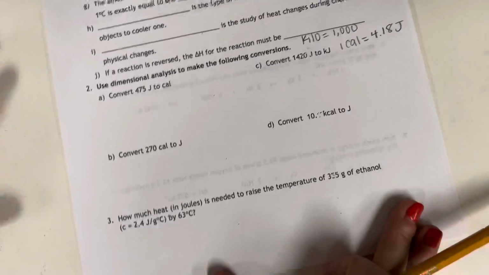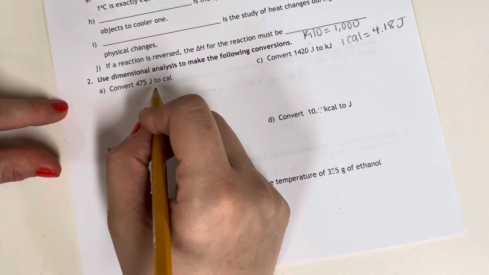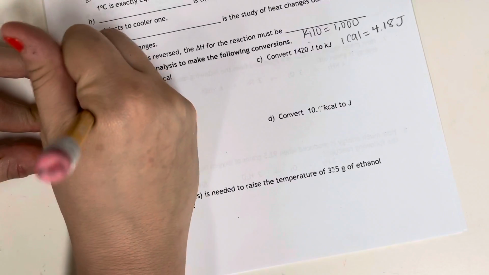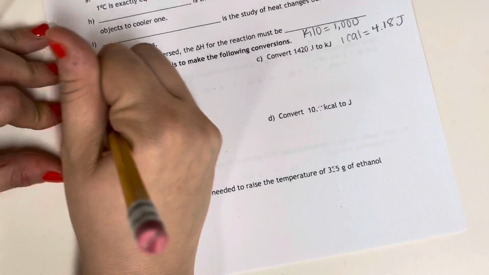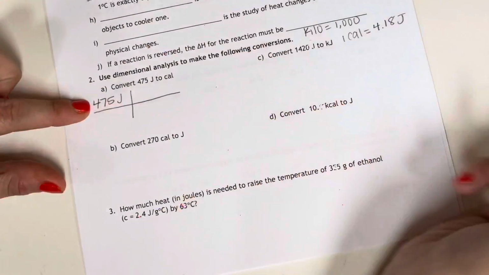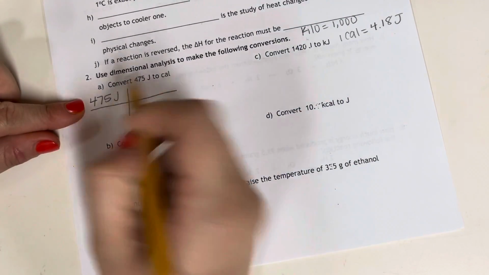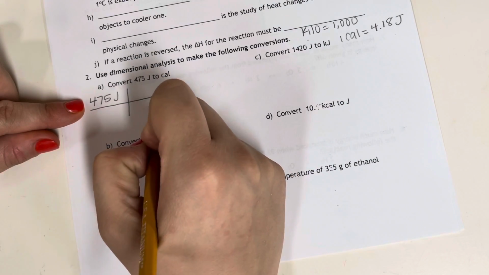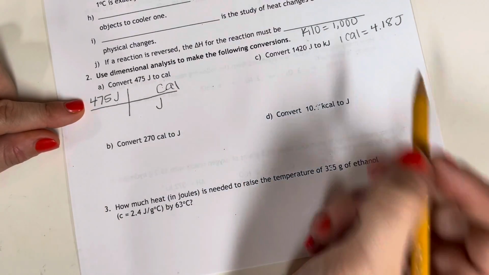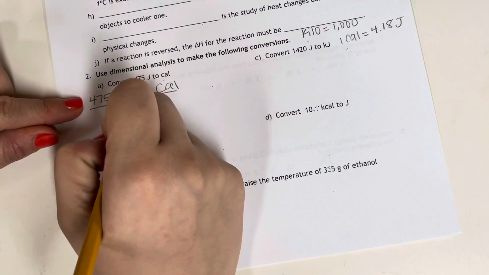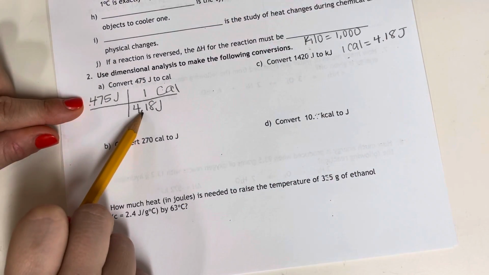So let's do these problems together. It says convert 475 joules to calories. You're gonna start with what you're given, 475 joules, and we want calories. Remember, what you have is always top left. You gotta cancel this unit, so your joules has to be at the bottom. What you want is always gonna be on the top right, so that's gonna be calories. Remember, based on our conversion, 1 calorie is gonna equal 4.18 joules. So you're gonna do 475 divided by 4.18.